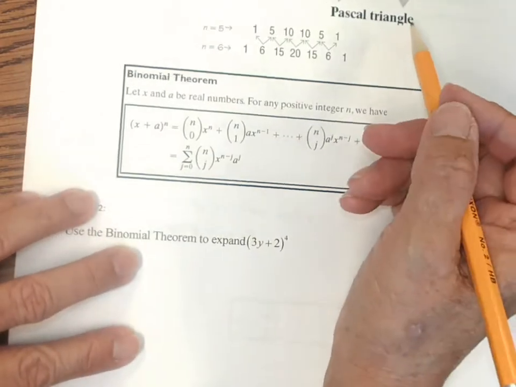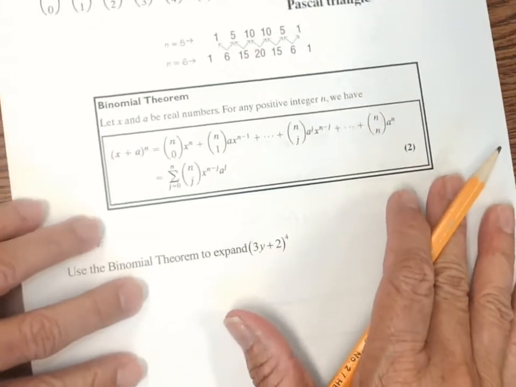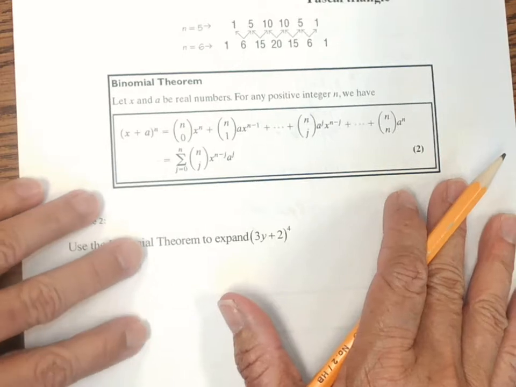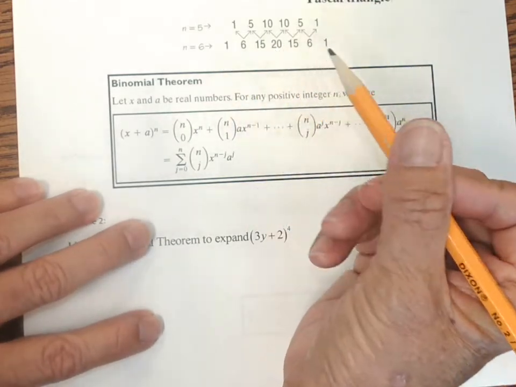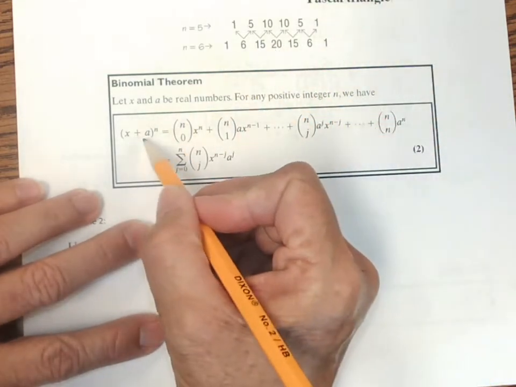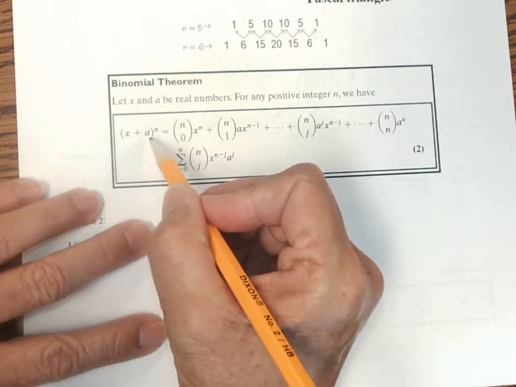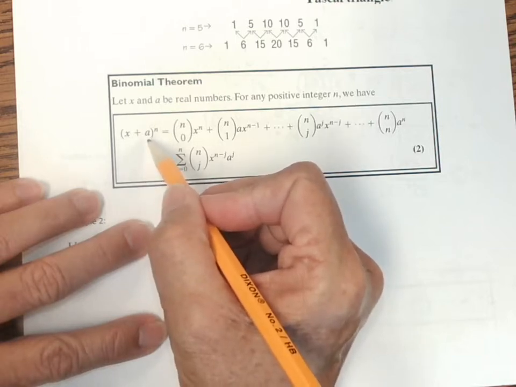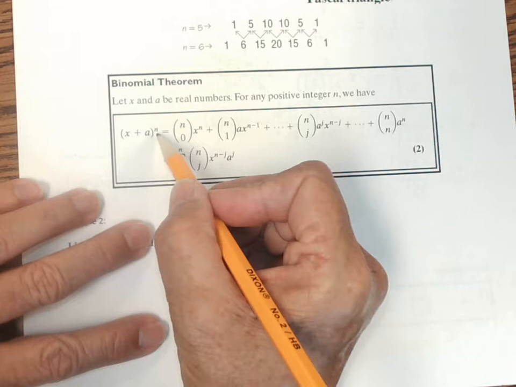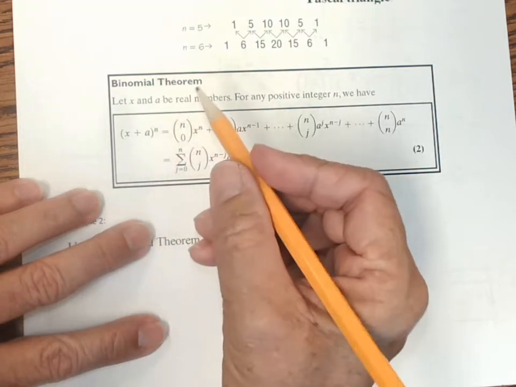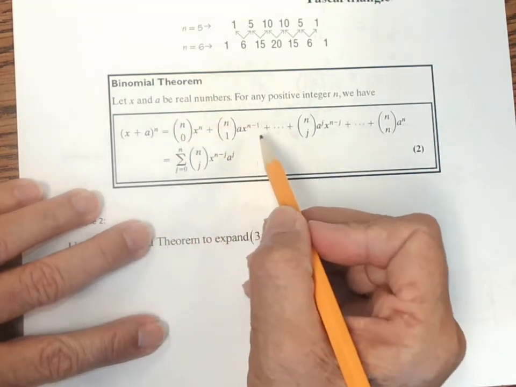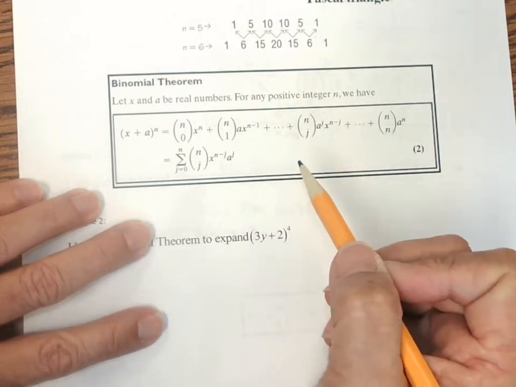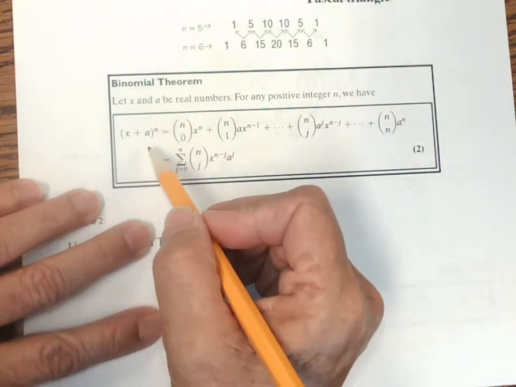The reason we care about Pascal's triangle and the reason we use it is it makes doing some expansion much easier. So if we have this binomial, x plus a, where a is a real number, raised to the power of n, and n is a positive integer, well, I can tell you the coefficients for every term without having to go through and multiply it out.